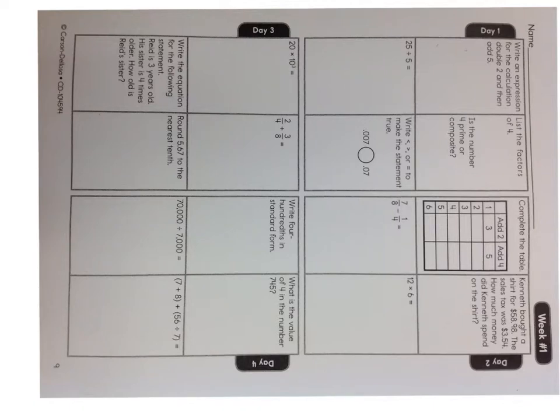Week 1, day 3. So we'll zoom in. Our first one that we have is 20 times 10 to the third. So you look at this little number up here, and that's to the third power. So that's not saying that you're going to multiply 10 times 3. You're not going to do that.